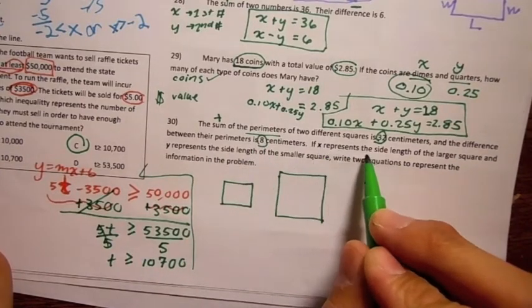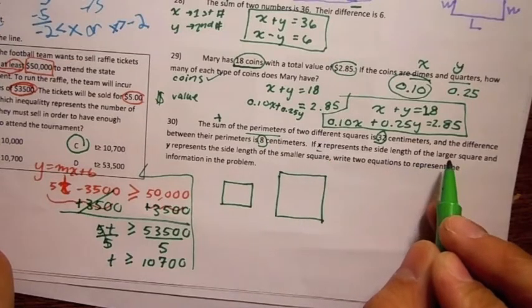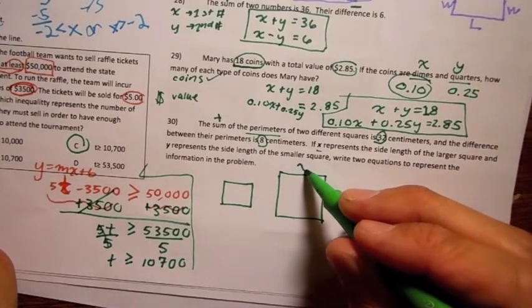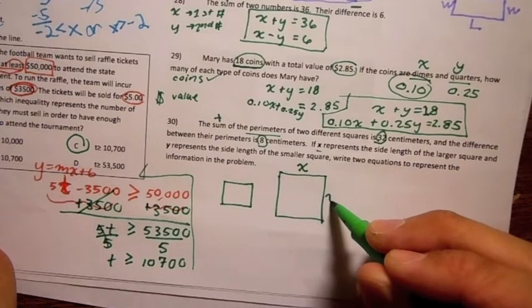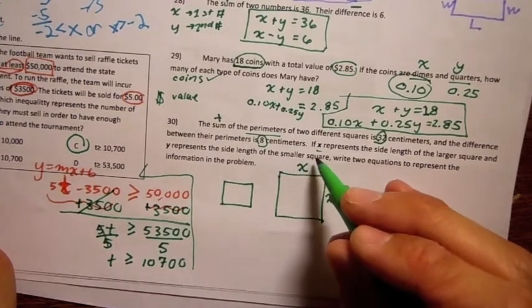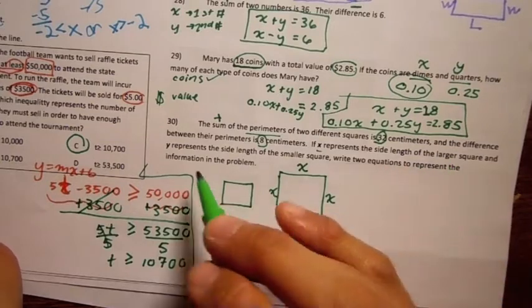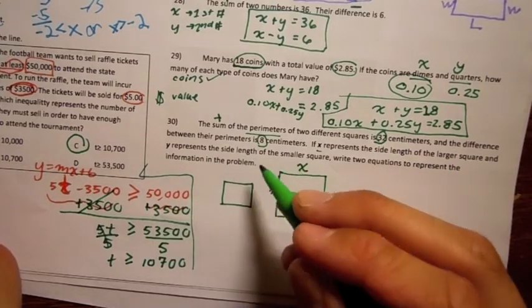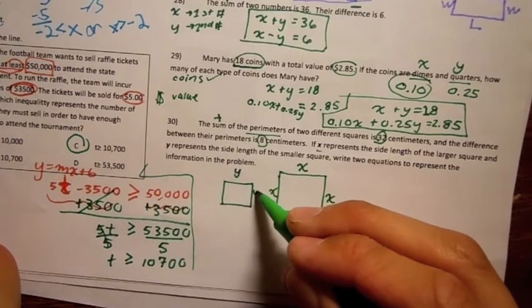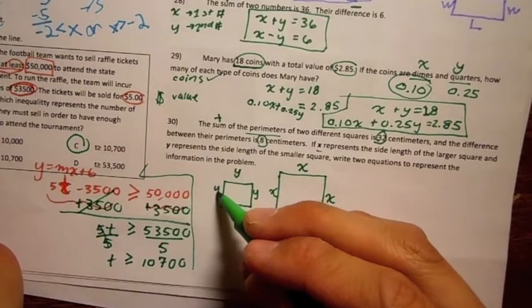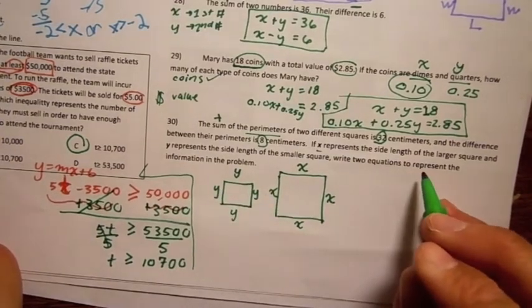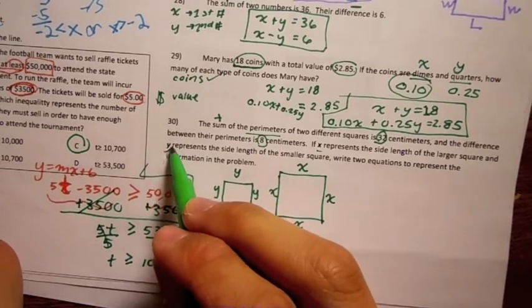So if x represents the side length of the larger square, so here's my larger square, I'm going to say that this is x. And because one side of the square is x, that means all of the sides are going to be x. And the y represents the side length of the smaller square, so same thing over here, but for y. Write two equations to represent the information in the problem.